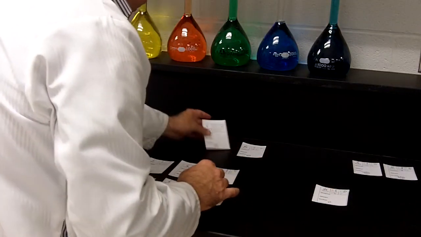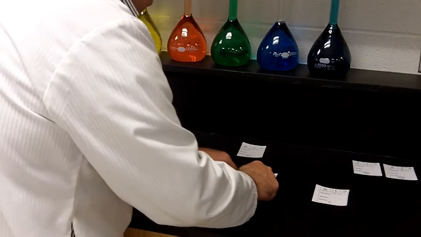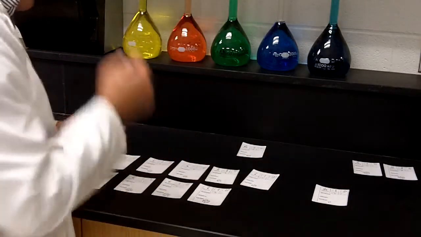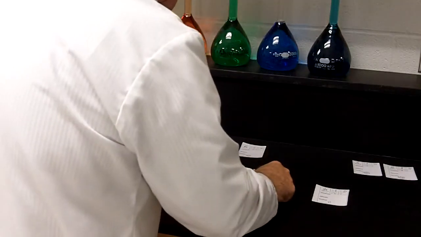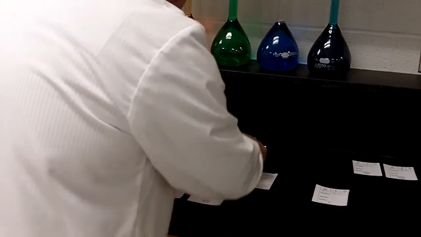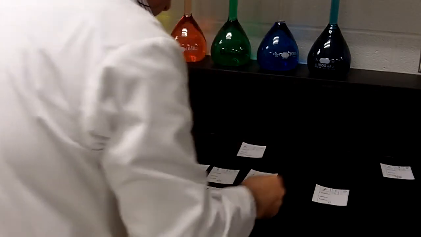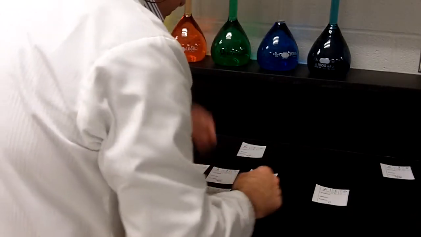We have the next one, fluorine. Fluorine has 9 total electrons, 7 of which are outer shell electrons, valence electrons, okay? And now I'll look for anything else that has 7 valence electrons. Found it. Chlorine has 7 valence electrons. I'll put that directly underneath the fluorine.